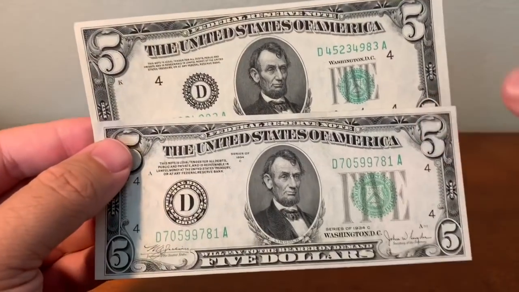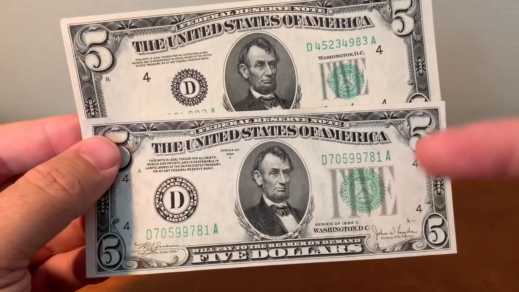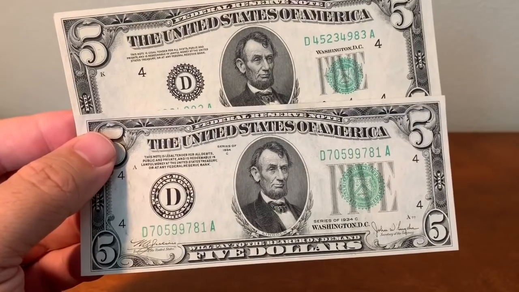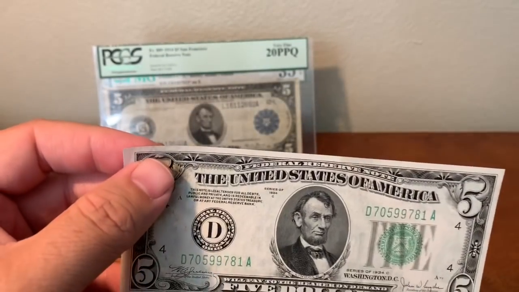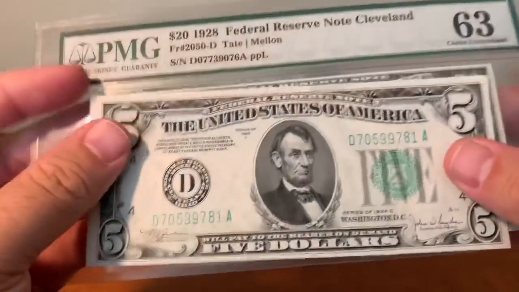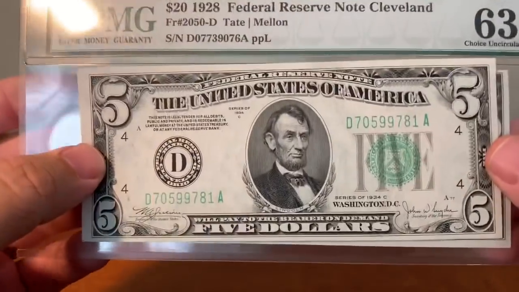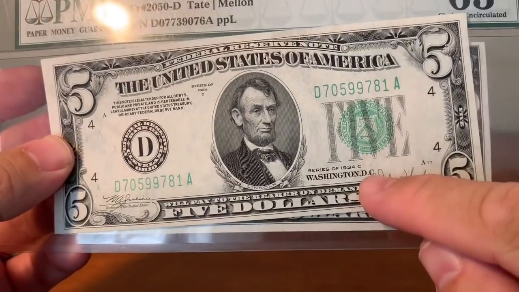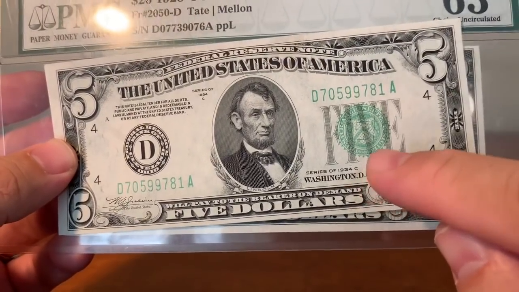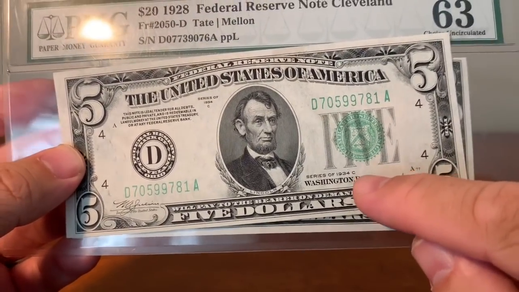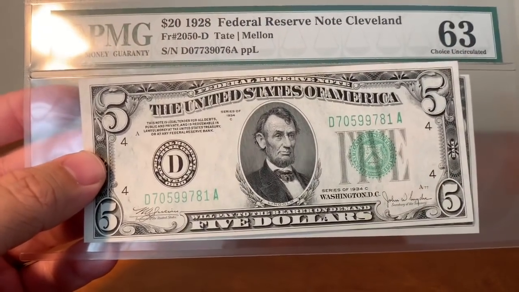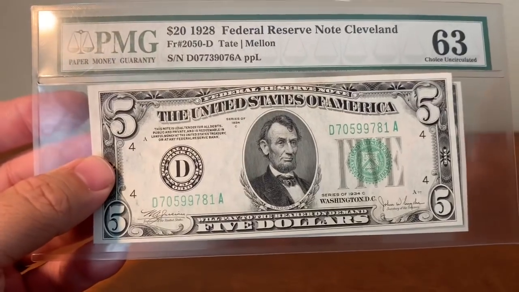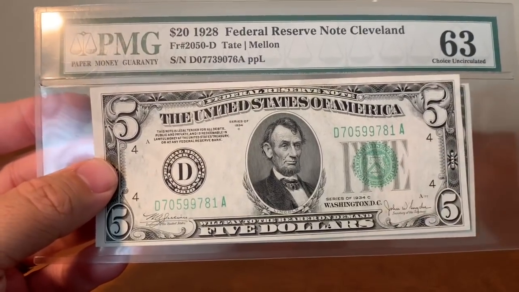But is this the oldest? No, it is not the oldest small size note that you could find out there in circulation. But what is? Okay, I actually have an example, only this time it's a 20. All right, so we have the 34, and the series goes all the way up to, I believe, E or F. All right, so it goes from 34 to 1950. So a period of 16, 17, 18 years in which the 34 series was being used.